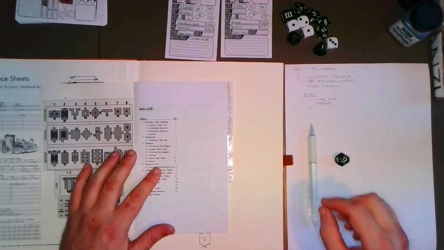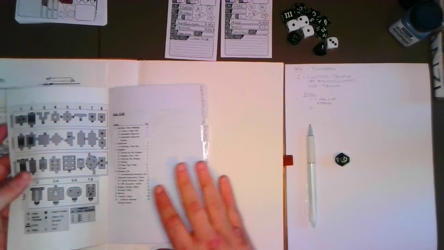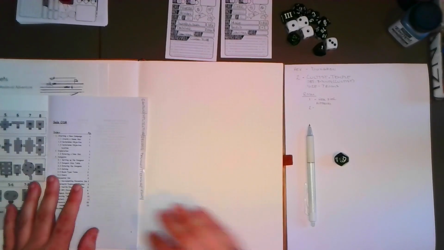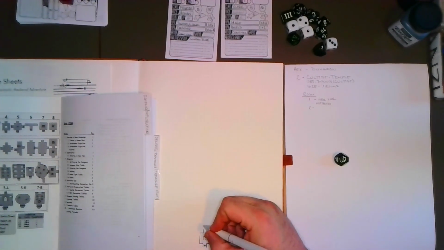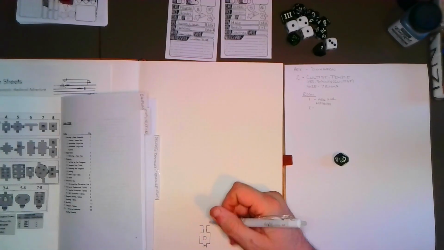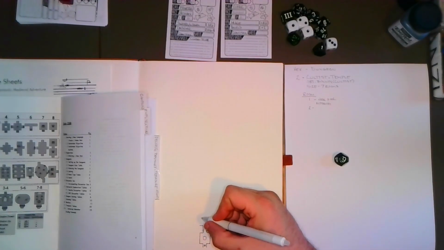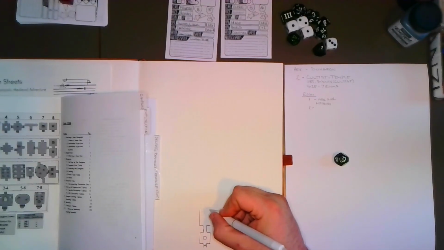Wait, no, that's entrances, so it's this room here, which I will now proceed to illustrate. That's 5 that way.